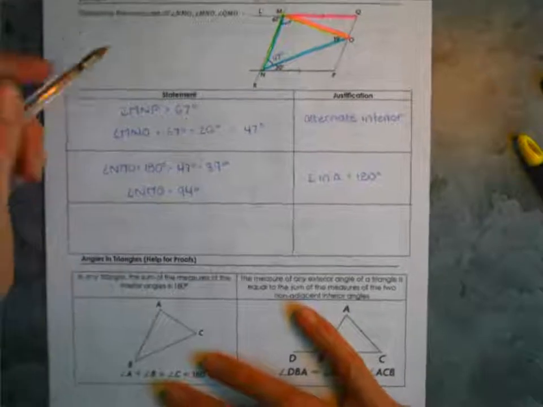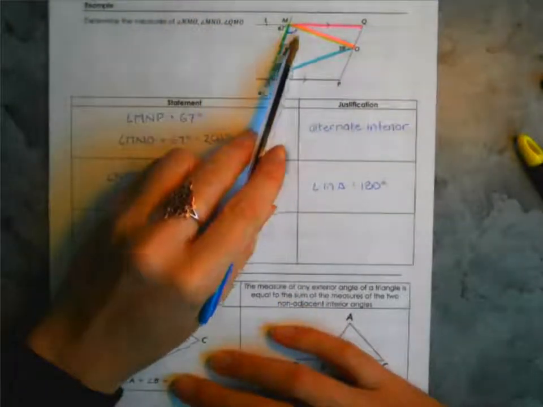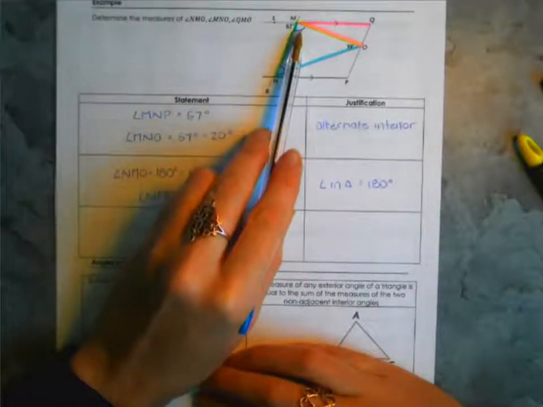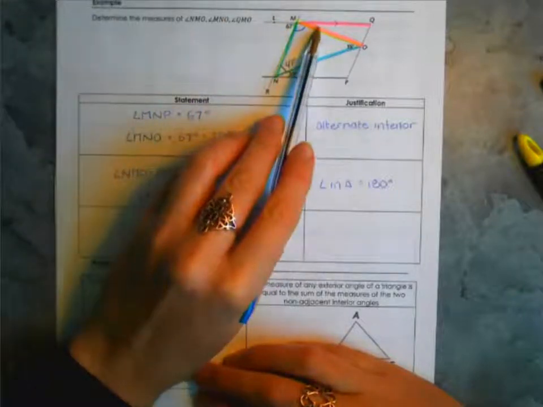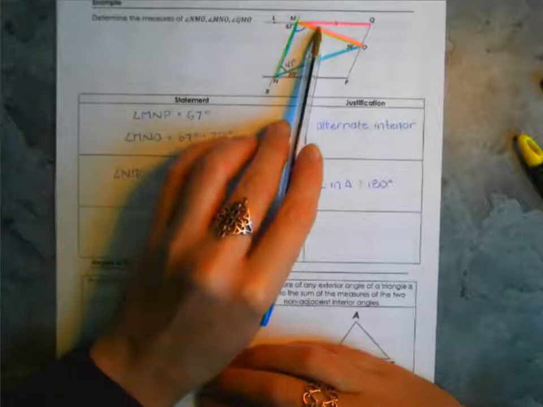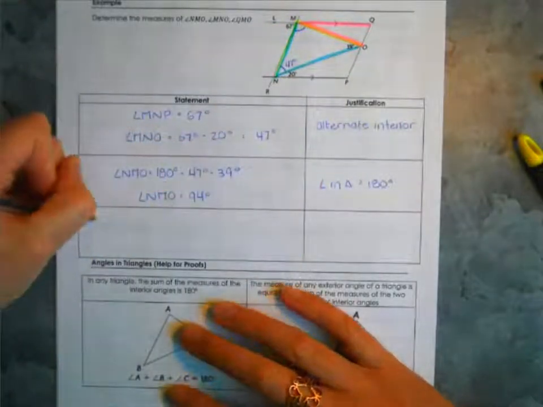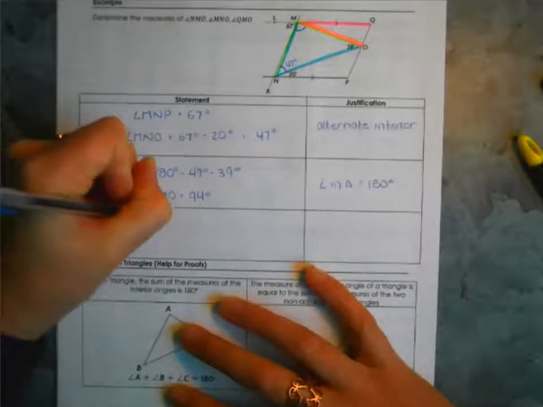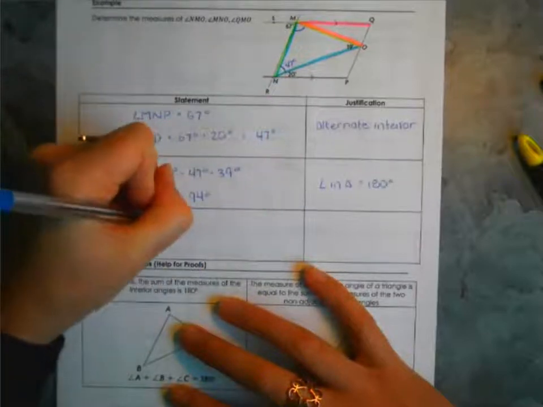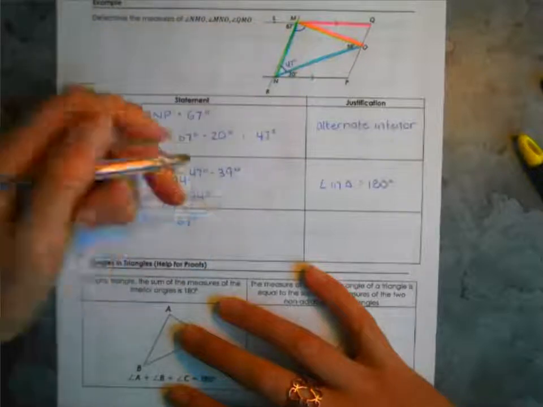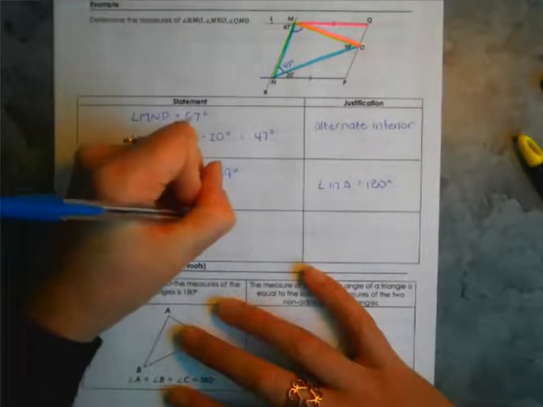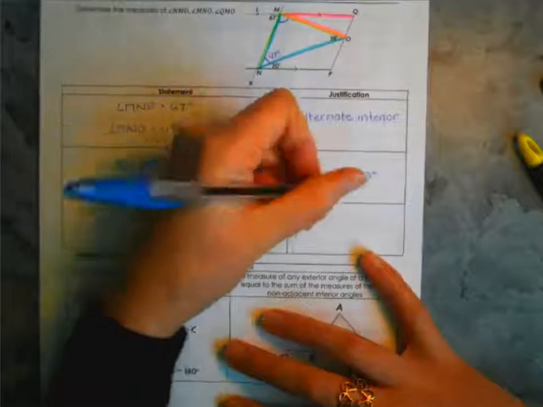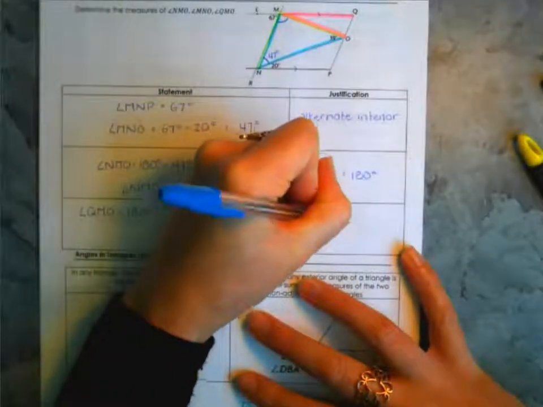All right, so now we just have this last one here, and since we've kind of already thought about this, we can probably figure out where we're going to go with that, which is that 67 plus this angle we just solved for, which was 94, plus this QMO are supplementary, so they have to add up to 180. So we can say angle QMO is going to be equal to 180 degrees is the total, but we need to subtract off our known values, which is 67 degrees and 94 degrees, which is going to leave us with 19 degrees. Okay, and our justification for that was that those are supplementary angles.